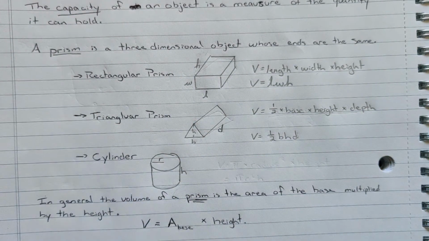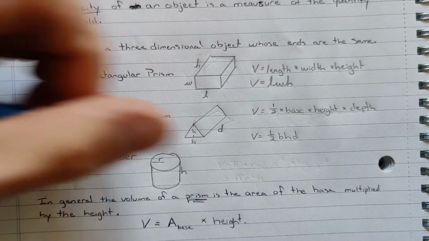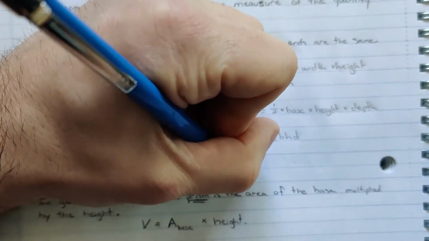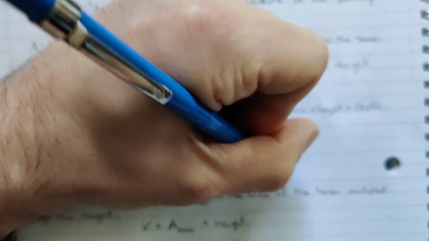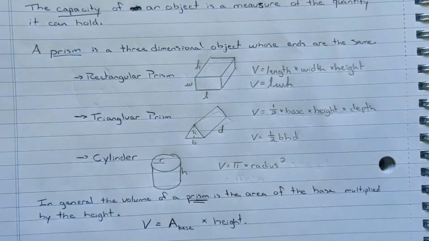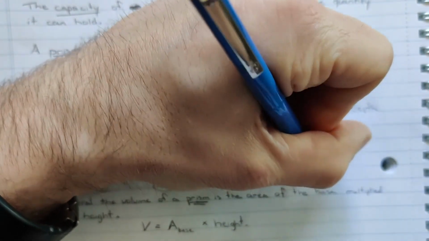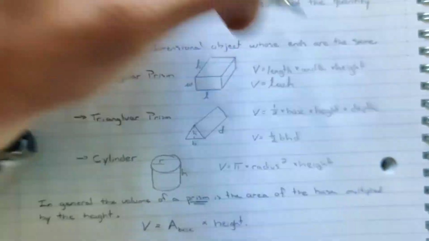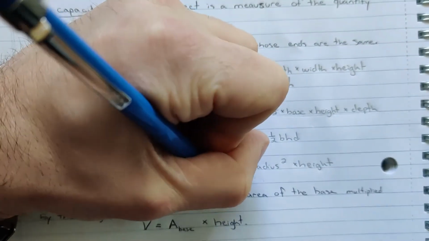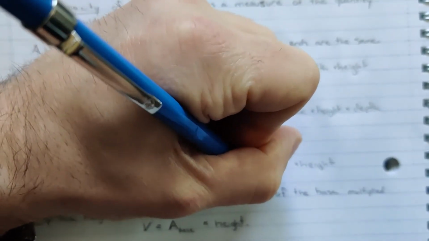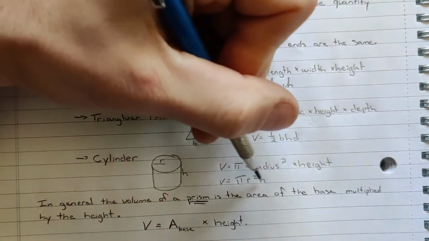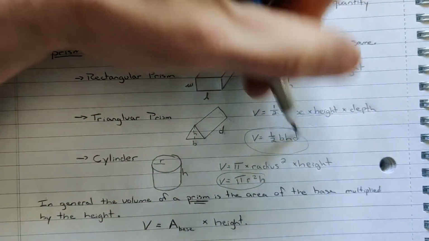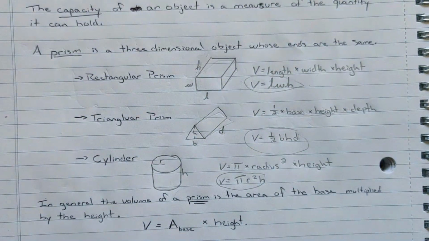We just add a height to it, and so our volume would be pi times the radius squared, just like a circle, so there's the area of a circle times that height, or volume equals pi r squared h. Okay, so there's our three formulas.